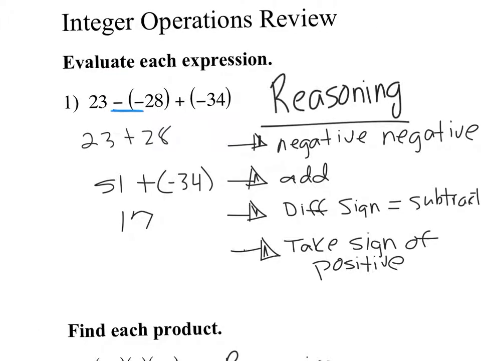Okay. So yeah, normally when we're taking notes and we're doing examples in class, this little app I use just uploads it right up there. Okay. Yep. So step one, we took our negative, turned it into a plus. Then we added the 23 and the 28 together. And because the 51 and the negative 34 were different signs, we had to subtract. Take the sign of the one you got more of, not the higher number.